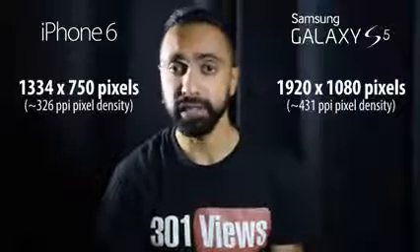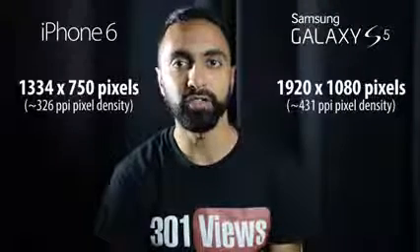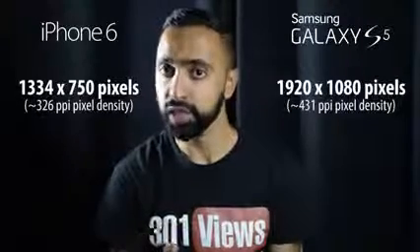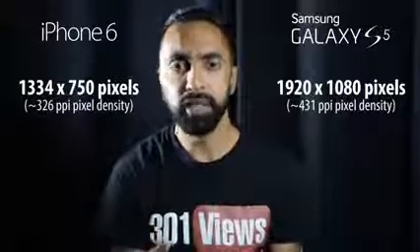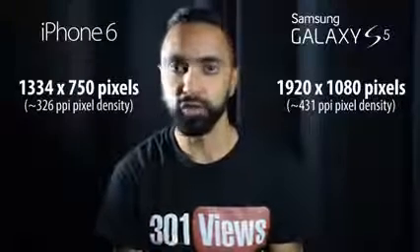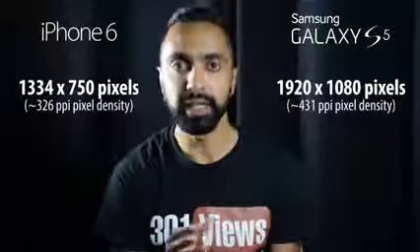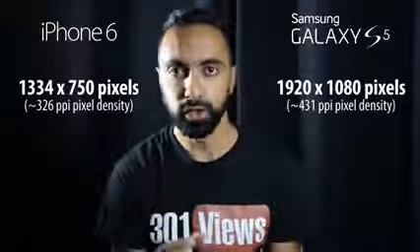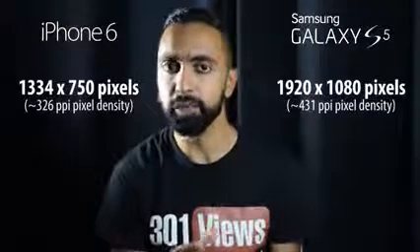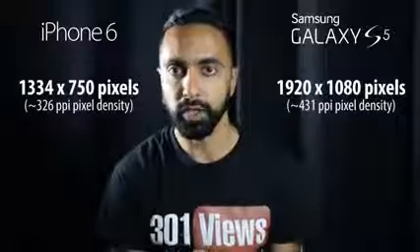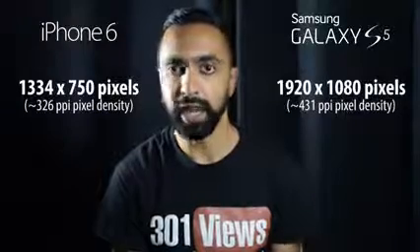They've kept the pixel density the same as the iPhone 5 and the iPhone 5S, but they've changed the resolution, so it's slightly higher than 720p. But the advantage in resolution definitely goes to the Samsung Galaxy S5 with that full 1080p display, pixel for pixel. Videos are going to look that much better on that larger screen because of the higher resolution and the higher pixel density.